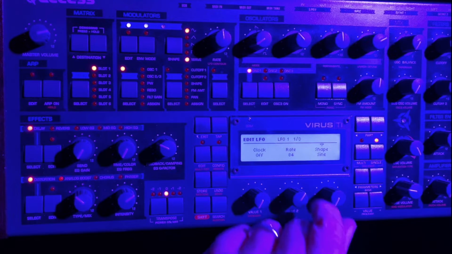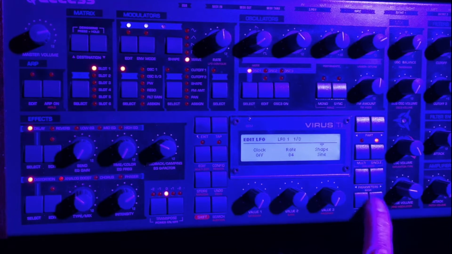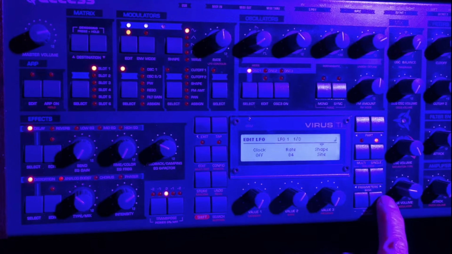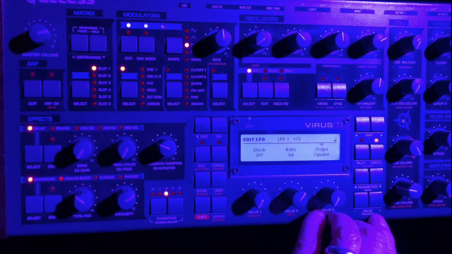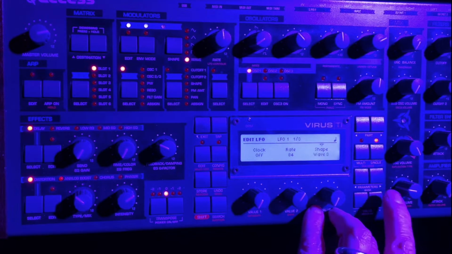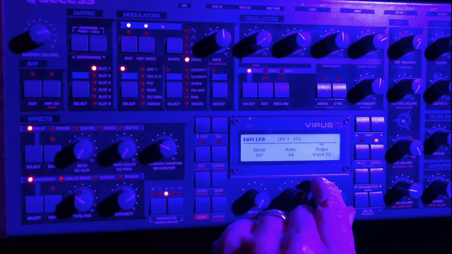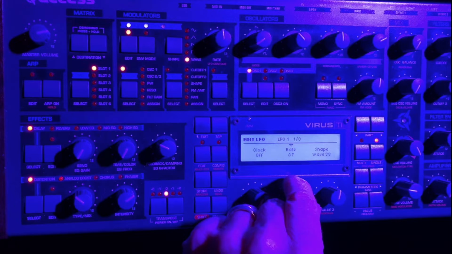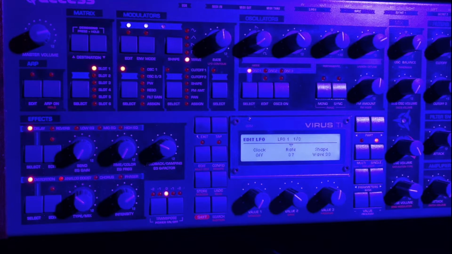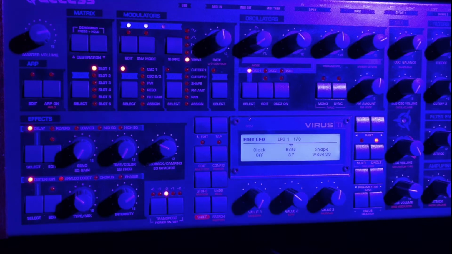Here we can pick the waveform shape. I can scroll by hand, or I can go one at a time with this value button. Sine wave, triangle, sawtooth, square wave, sample and hold, which is random. And then you go through some of the other waveforms, there are loads of them in here. So if you listen, it does sound erratic, but it's actually a repeating cycle.